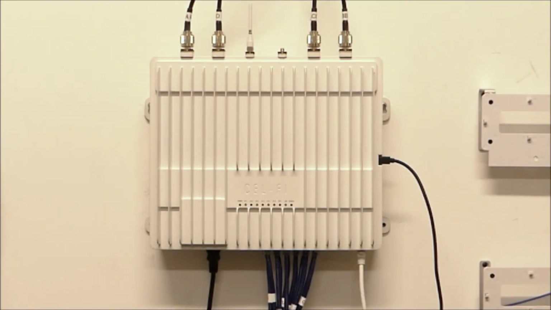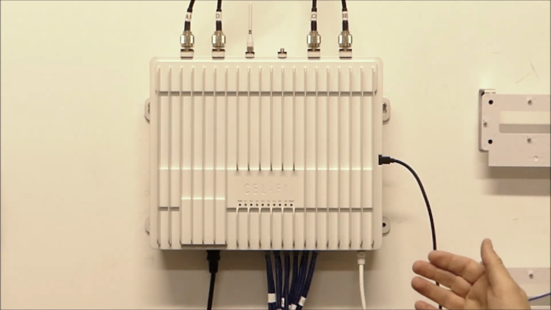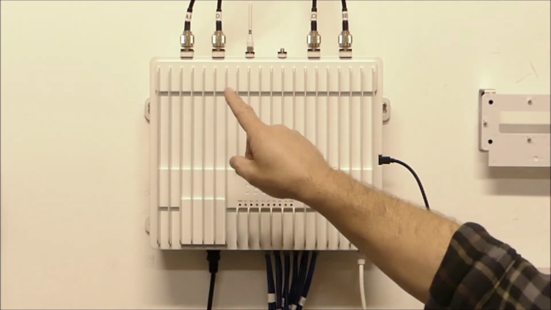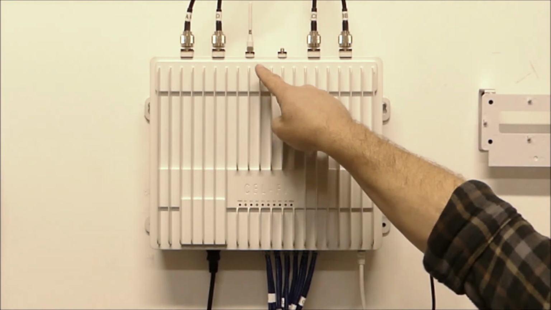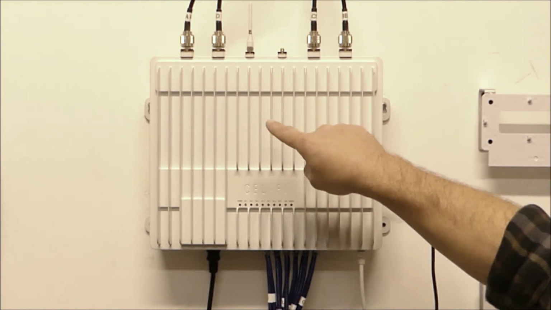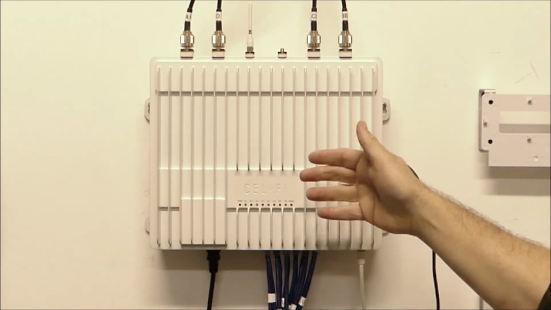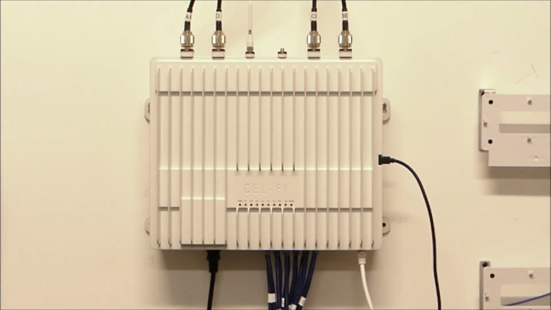Okay, it is installation day and I've installed my hardware according to my plan. I have the 4 donor antenna feeds coming into the top of the network unit. I've also installed an SMA antenna for the internal LTE modem if that's my web connection to the portal, or the LAN cable if I'd like to hardwire my internet connection.